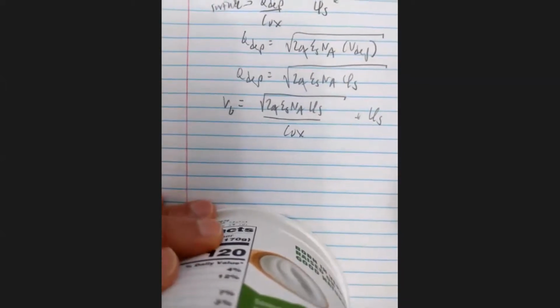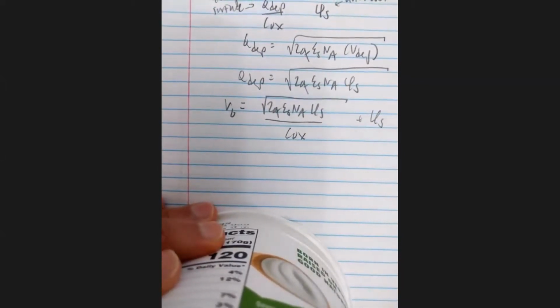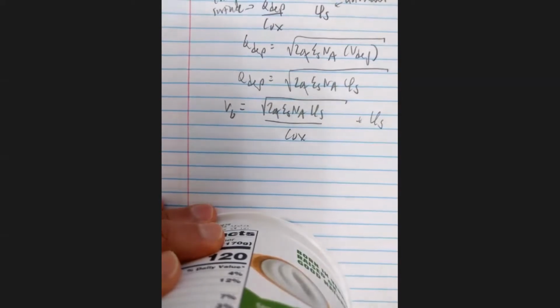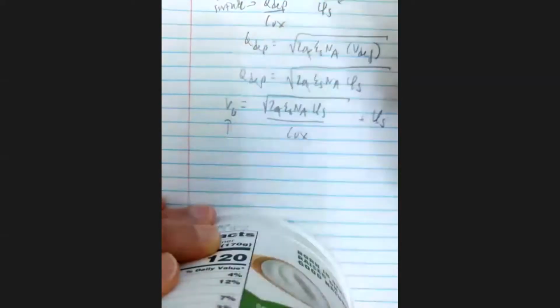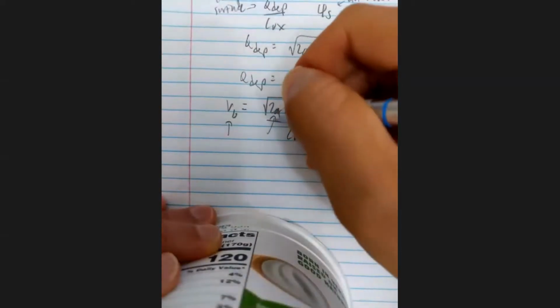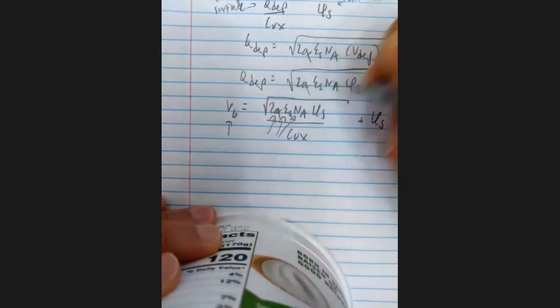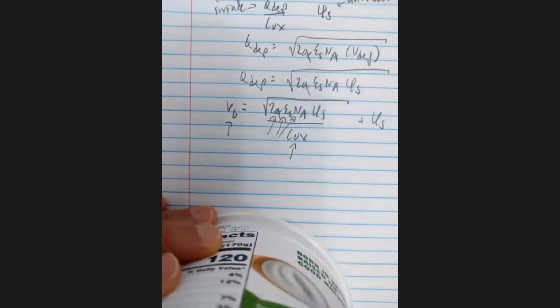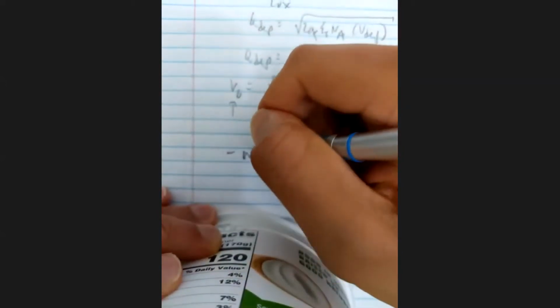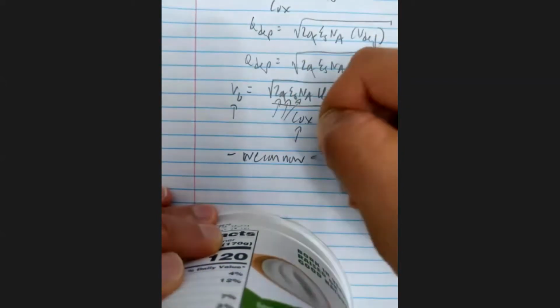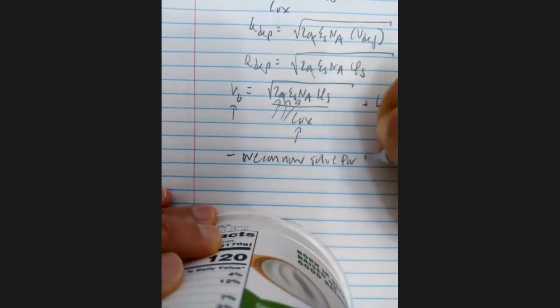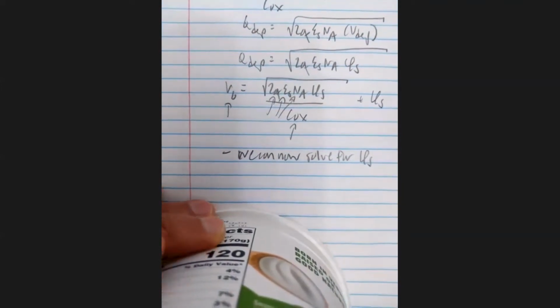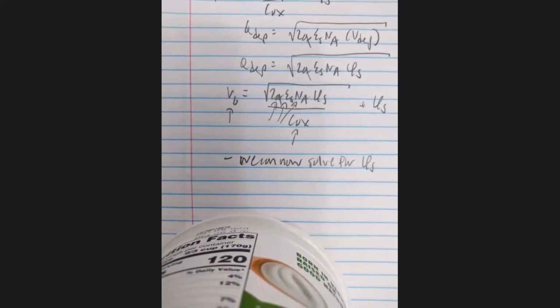And so now we have an equation with one unknown and a bunch of knowns. So this is known, this is known, this is known, this is known, this is known, and all that's remaining is this, and we can solve for this. We can now solve for phi S, which is what we wanted. So that was that problem.